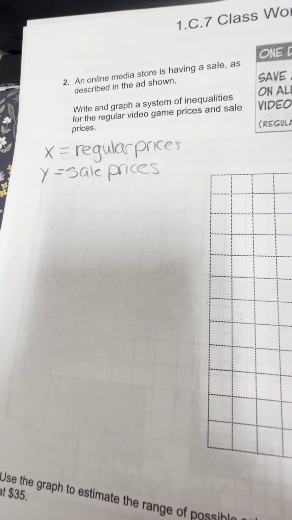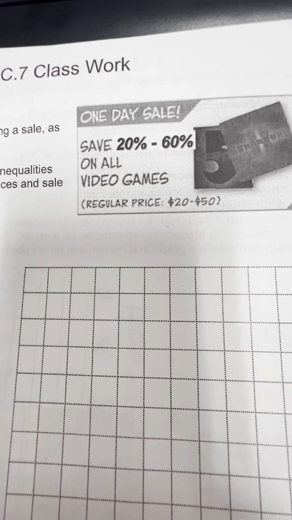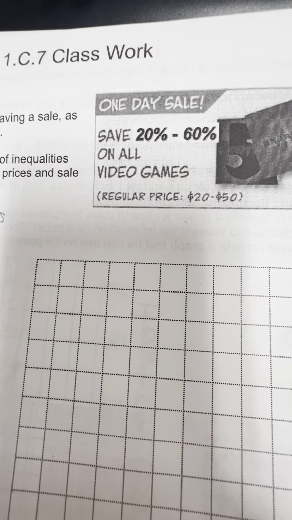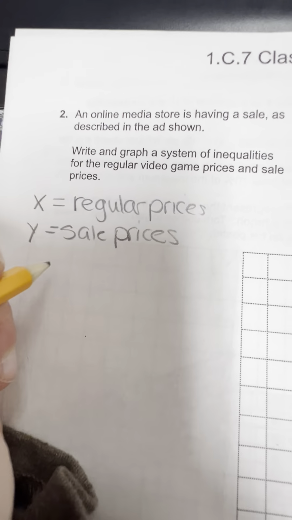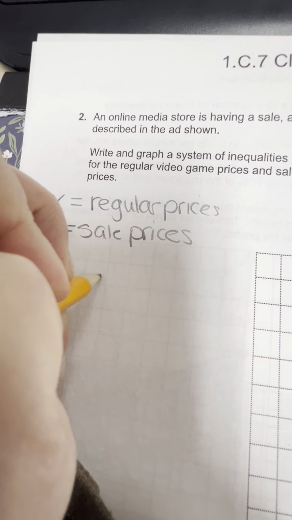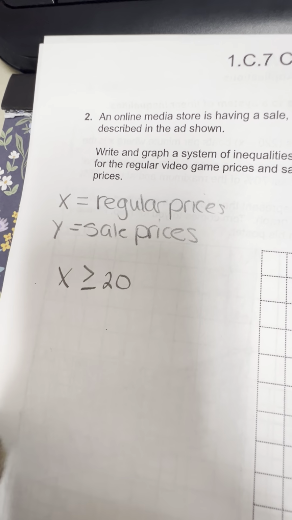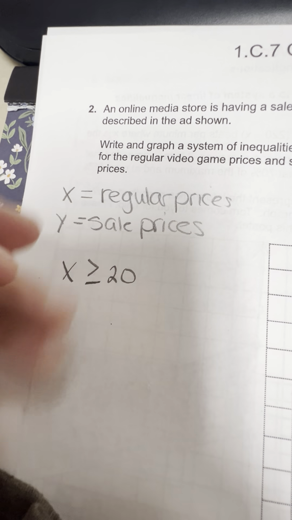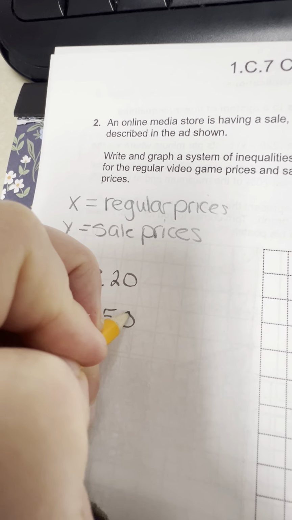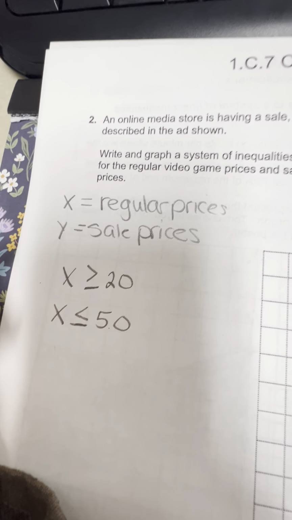So the first thing I'm going to do is look at what my possibilities for regular prices are. The video games don't reach lower than $20, but they don't go higher than $50. So my regular price, X, can be $20, or it can be more than $20. I can also have an X value equal to $50 or less than $50. So we're going to start off with two vertical lines.